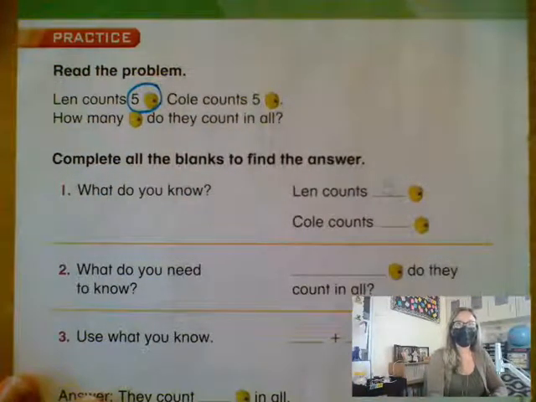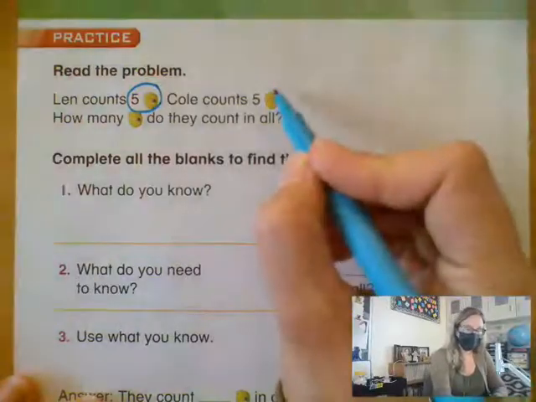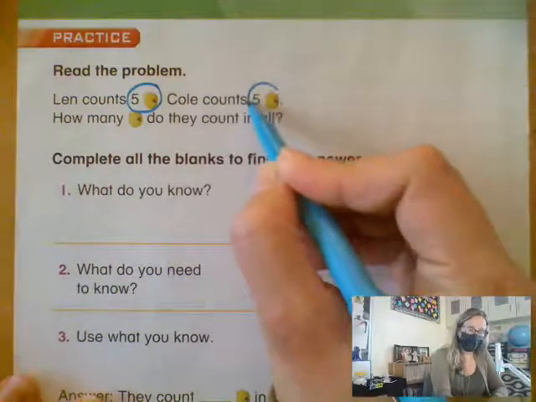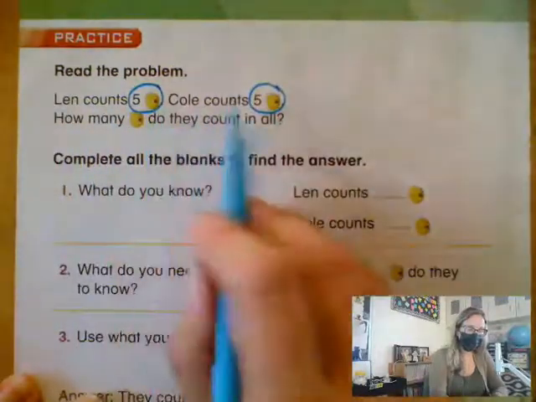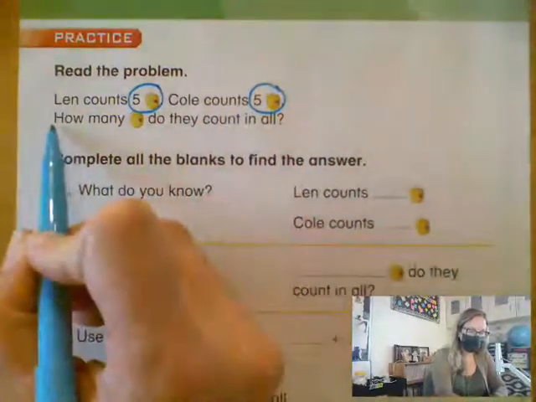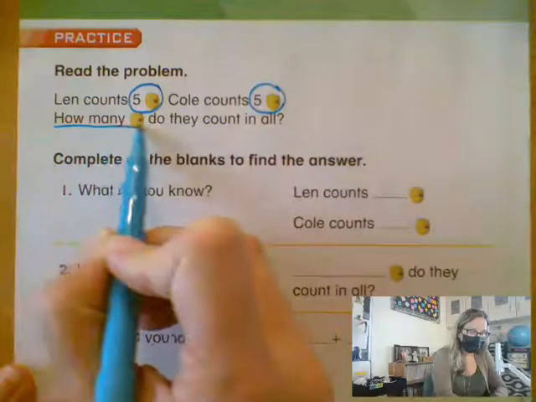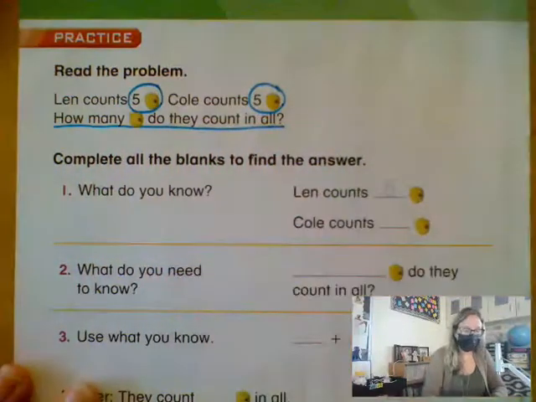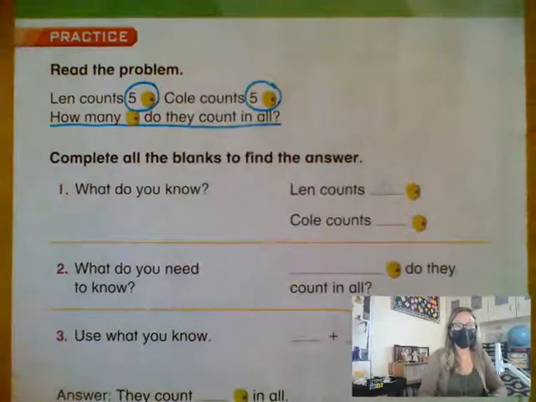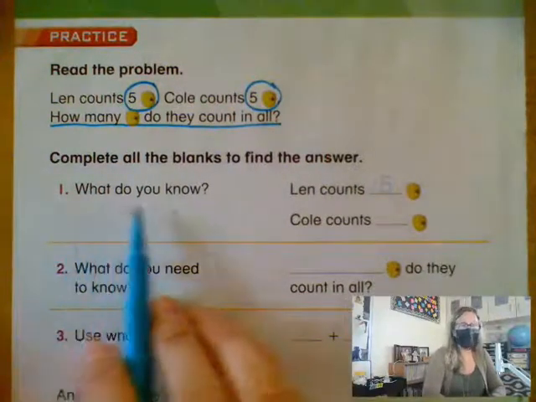Cole counts 5 bees nests, right? Okay, so we have Len counts 5 and Cole counts 5. Now read us our question. How many bees nests do they count in all?